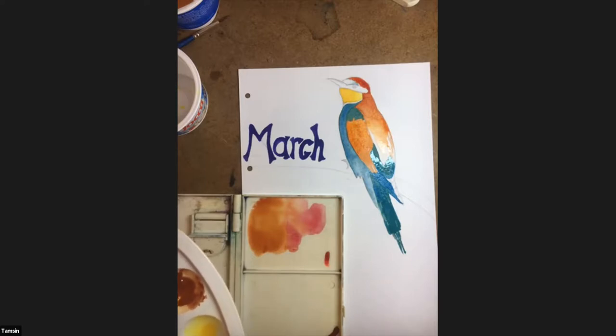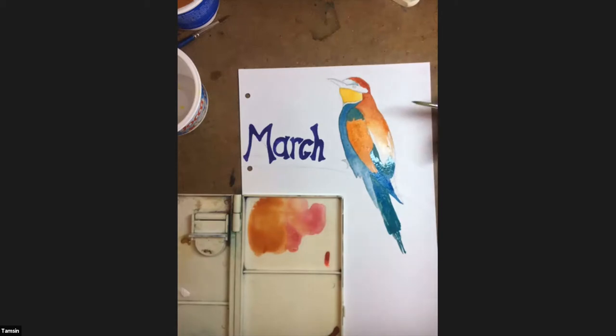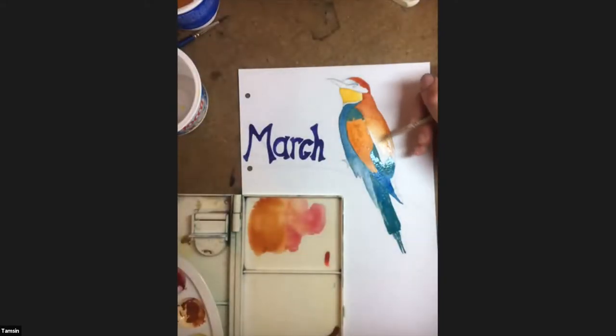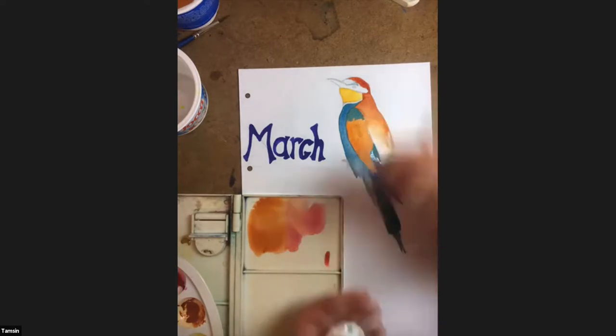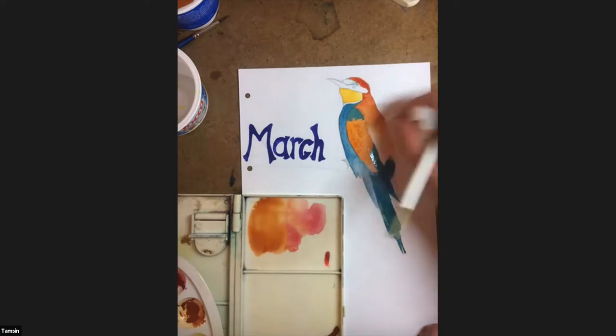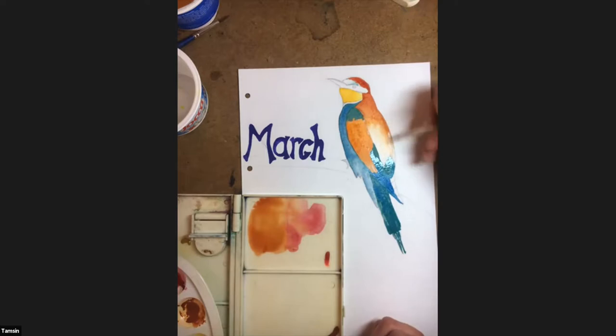Should probably, yeah. I'm just going to blend with a quite dry brush. Blend this in a bit more. You can use your kitchen towel quite a lot when you're painting.